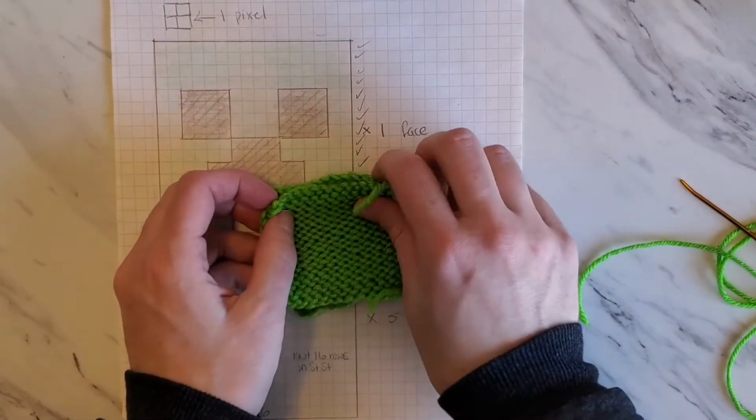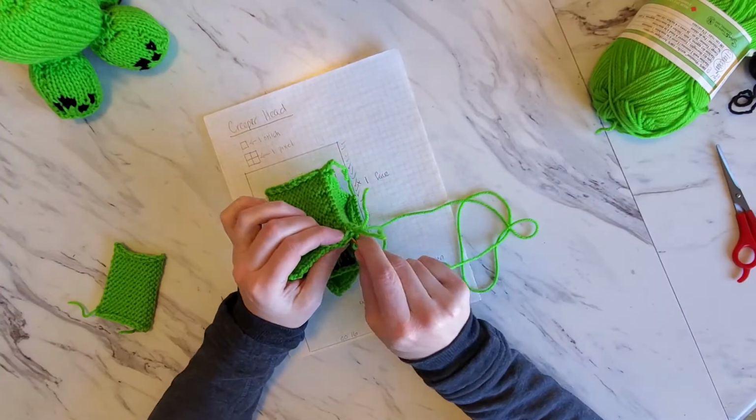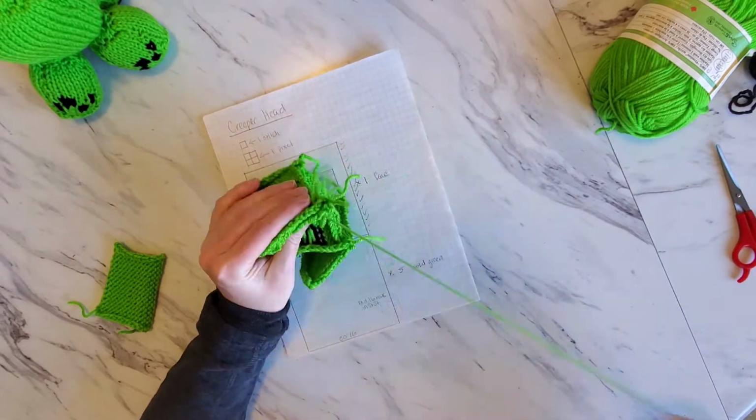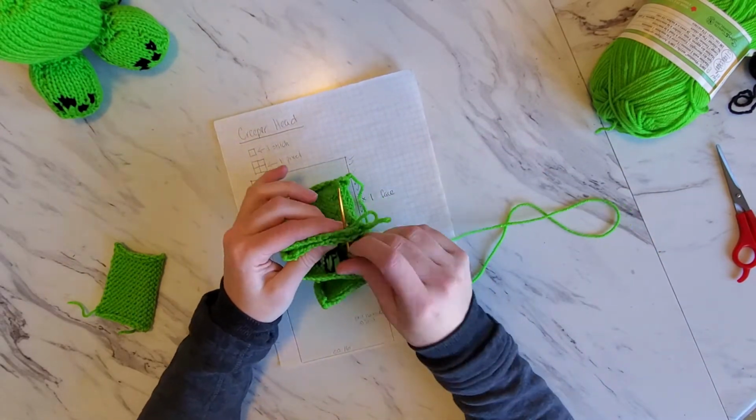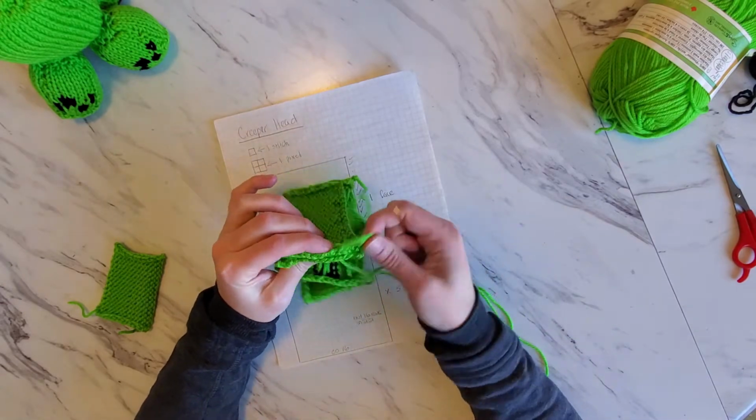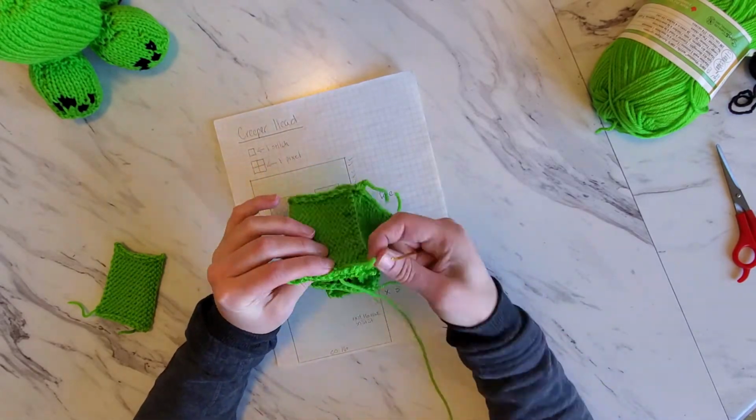The head is sewn together in the same way. I did try to sew in a continuous line as long as I could around the pieces, just so I didn't have to cut and knot a new piece of yarn on to continue sewing. So I just went around as long as I could.